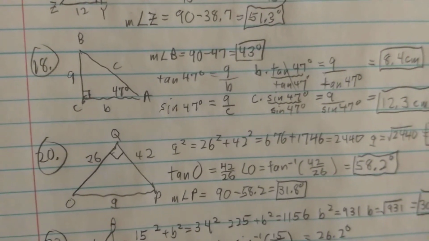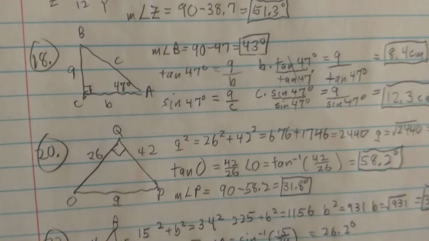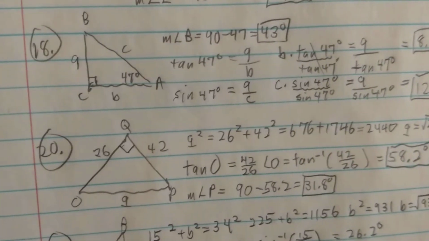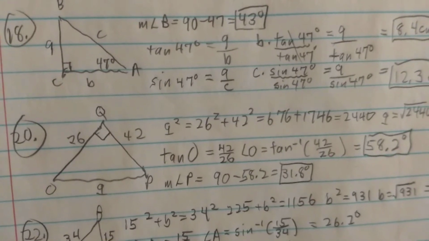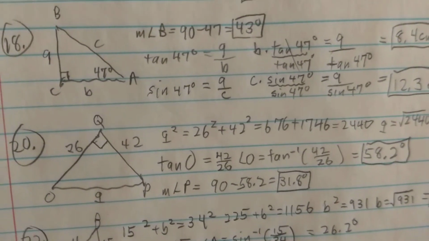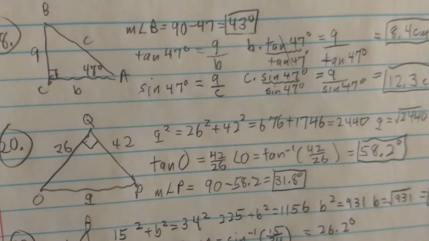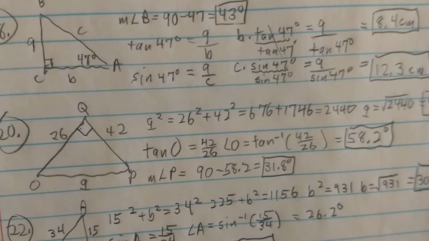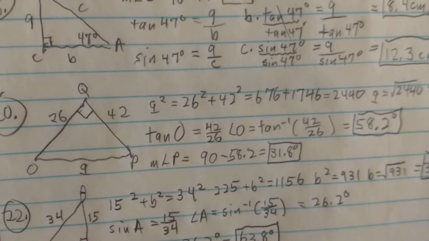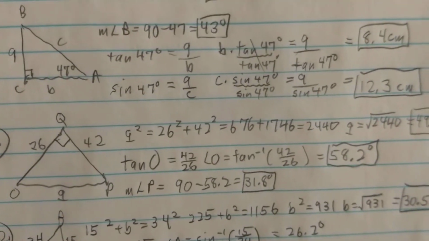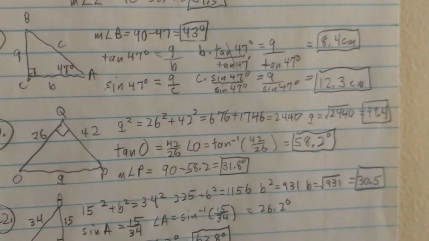Now on 18, we have a triangle with a base of 6, a height of 9, and an angle at A of 48 degrees. So we can then tell immediately that angle B is 90 minus 47, or 43, since we have a right angle for C. And tangent of 47 we can say is 9 over B. So when we cross multiply, B tangent 47 equals 9. Dividing by tangent 47 on both sides, we get 9 over tangent 47, which is approximately 8.4 centimeters.